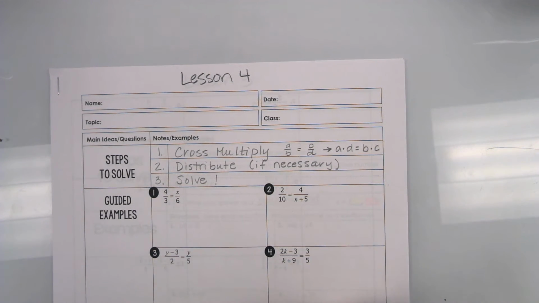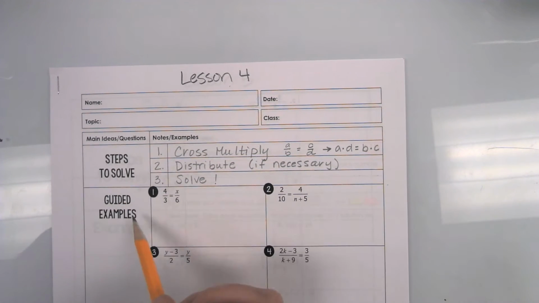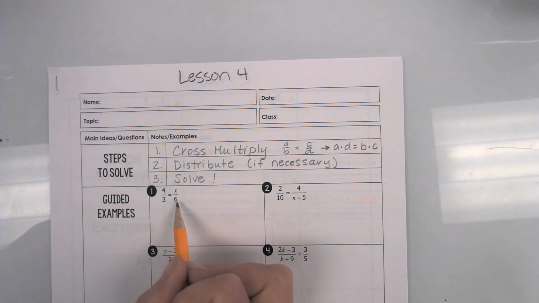Hello, mathematicians. We are working on lesson 4. Today we are going to be solving proportions. These are proportions. You may remember them back from 6th grade, but today we're going to look at ways that we can solve them and use them in our algebra equations.